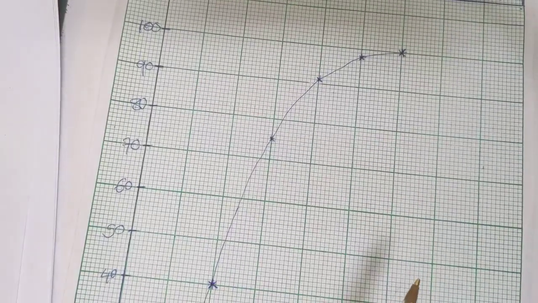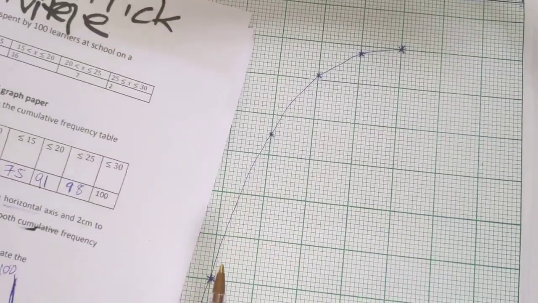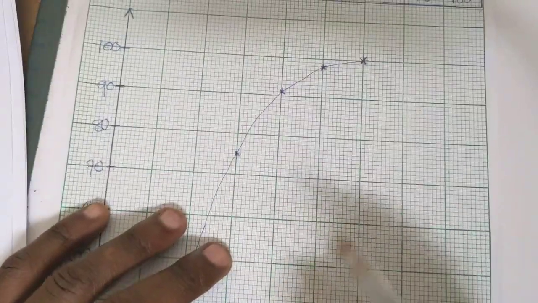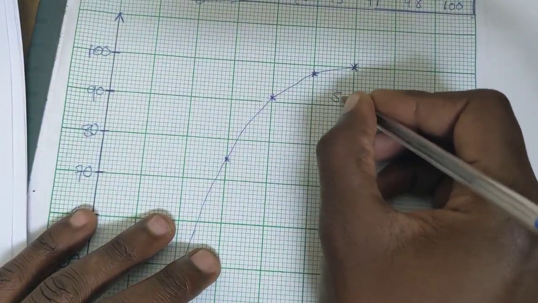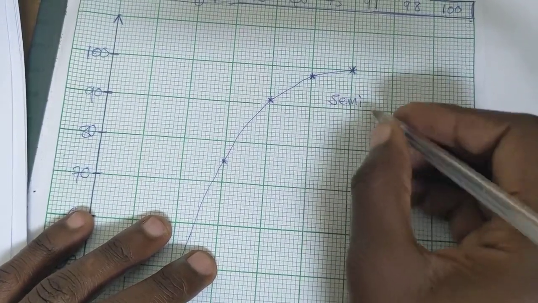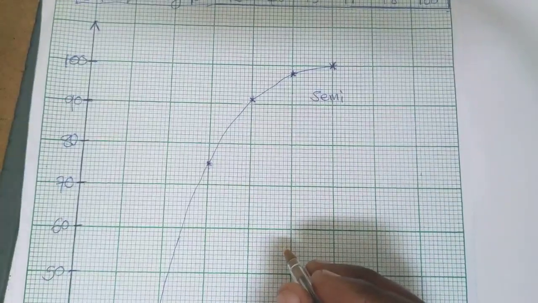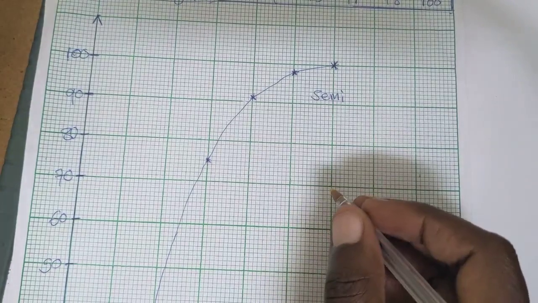So now we are asked to find the semi-interquartile range. You start by writing the formula. So for the semi-interquartile range, you should write on the graph. You need to write everything on the graph. I hope you are able to see.